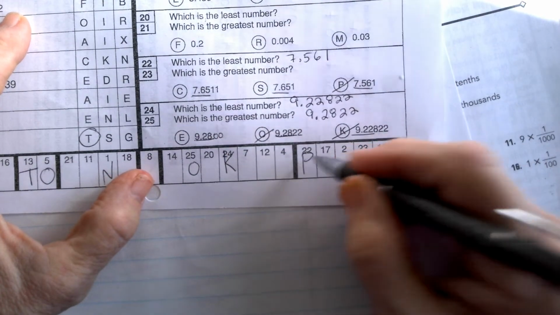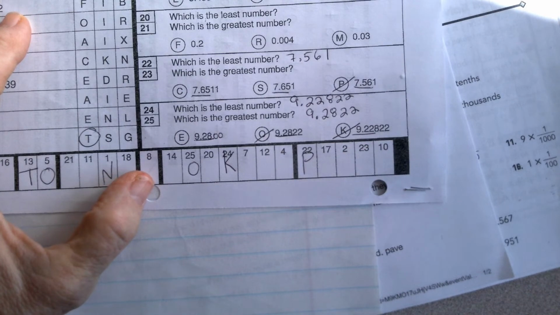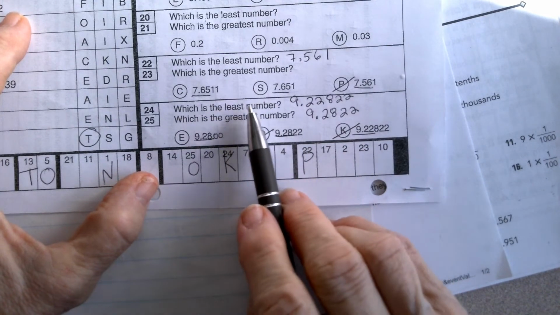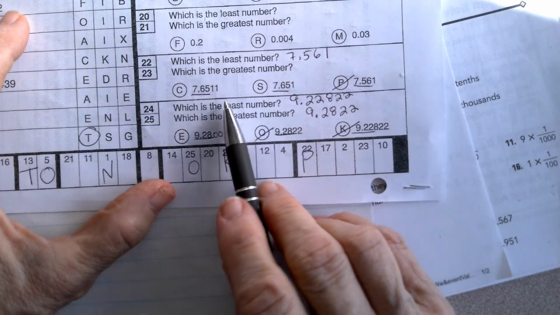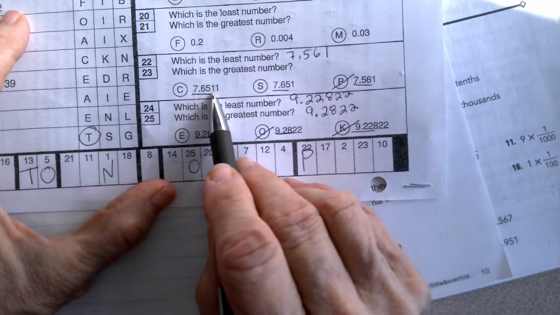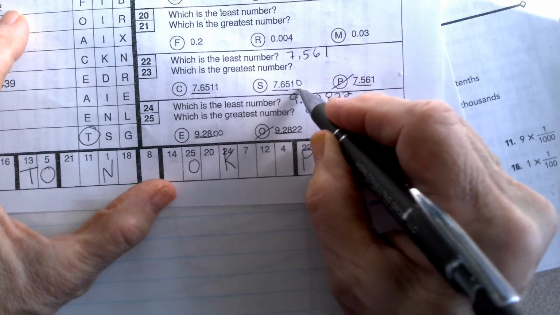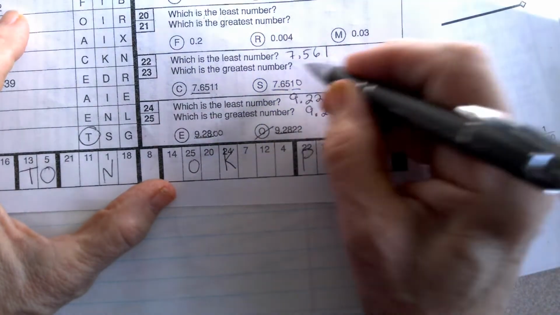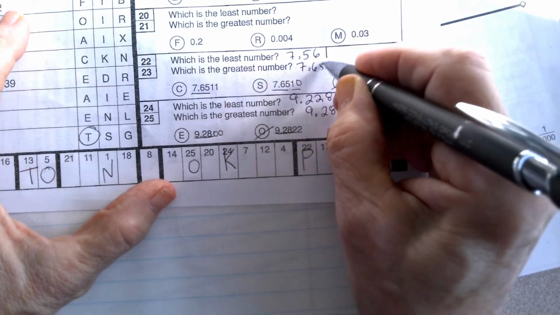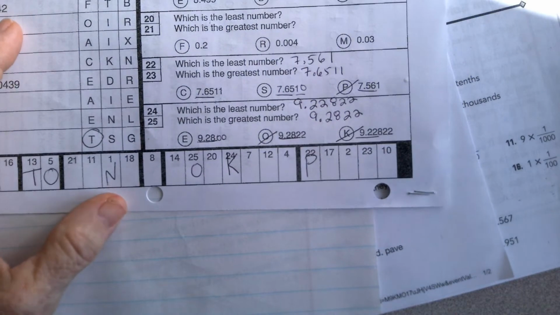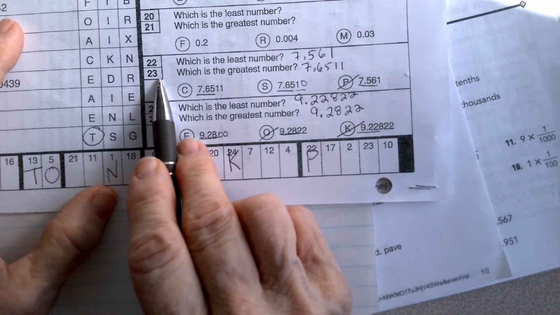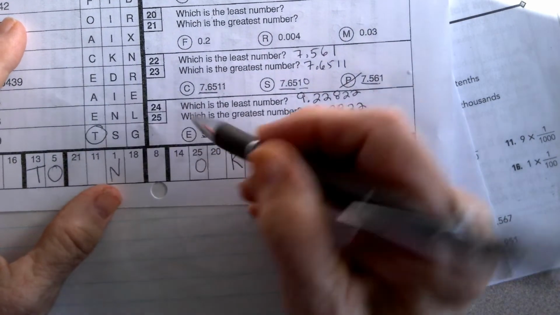The greatest is 7.6511. Yeah, because this one has 11, and if I put a 0, this is only 10. So the greatest is that one. You are right. And this is my last one, and that is for the 23. It is the letter C.